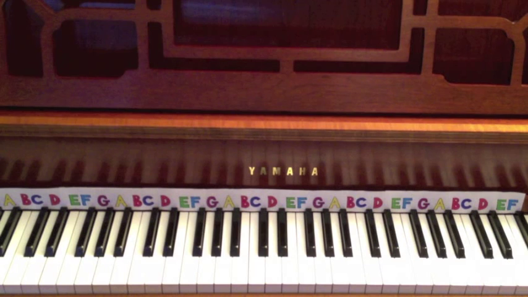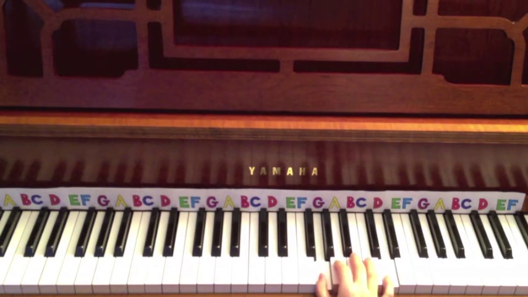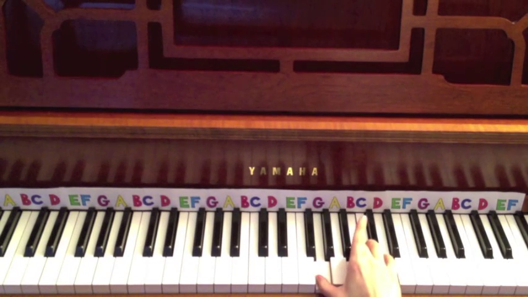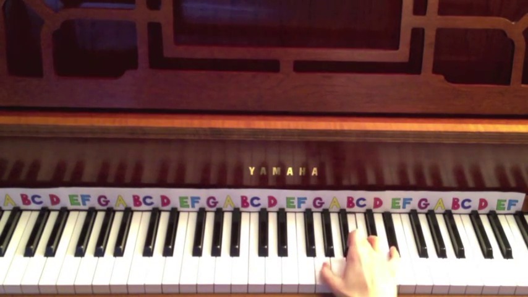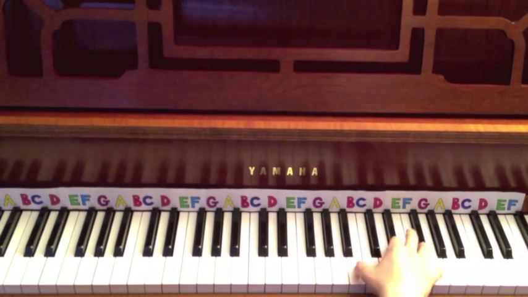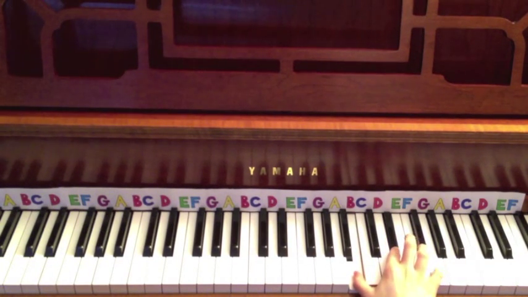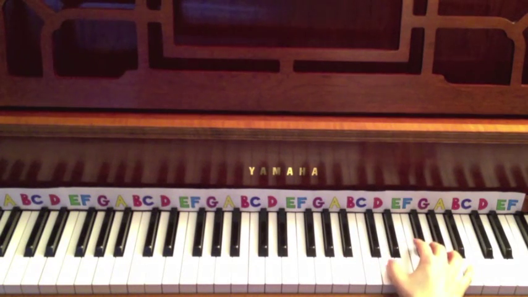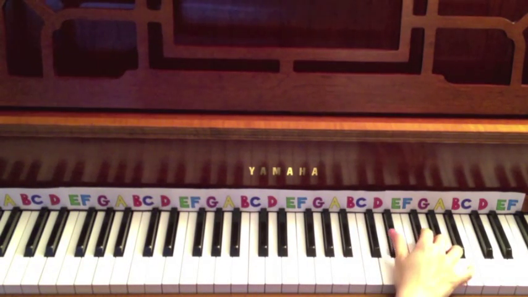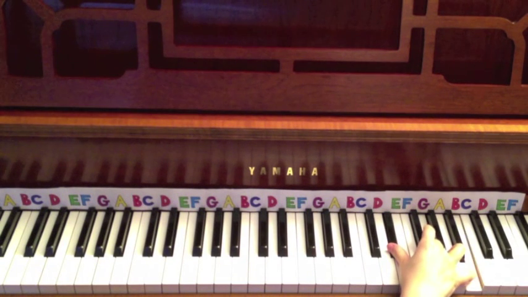G augmented. We know augmented means the 1, 3, and sharp 5 of the scale. So G augmented would be G is 1, the third is B, D is the fifth, so sharp fifth would be D sharp. G, B, D sharp. Root position augmented chord. First inversion with the third on the bottom, B, D sharp, G, and then second inversion with the fifth, or the sharp fifth on the bottom, D sharp, G, B.